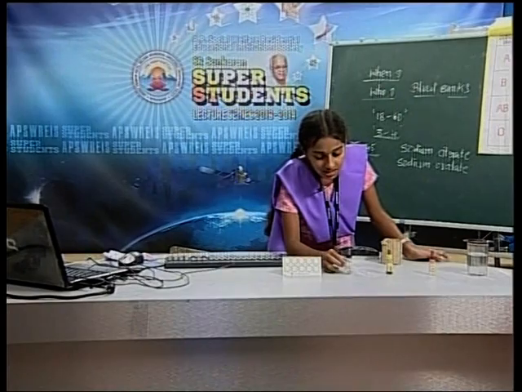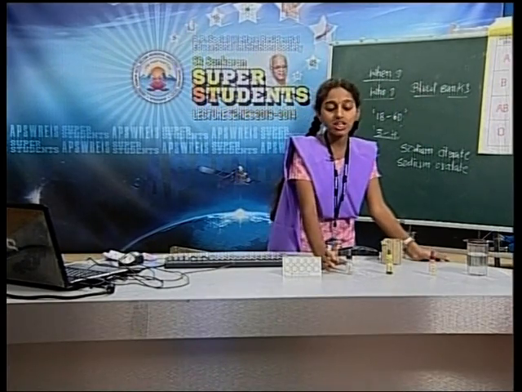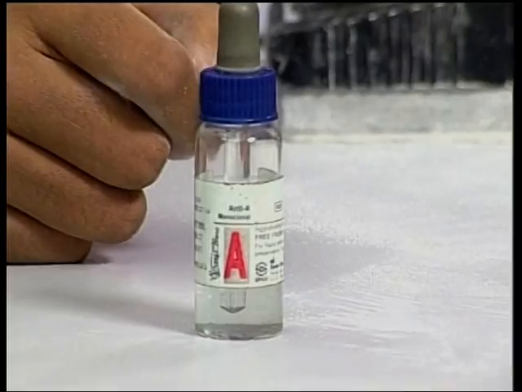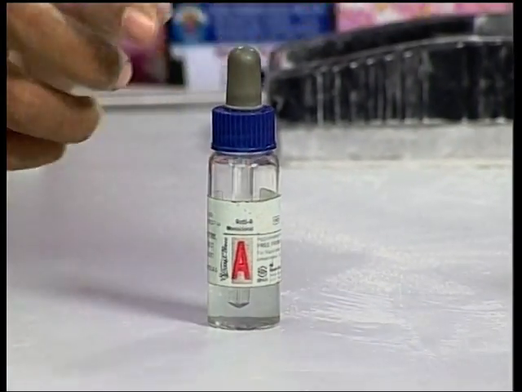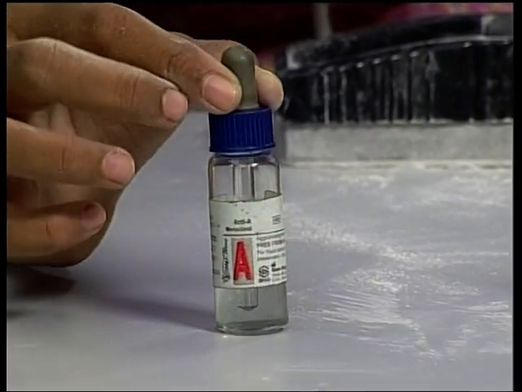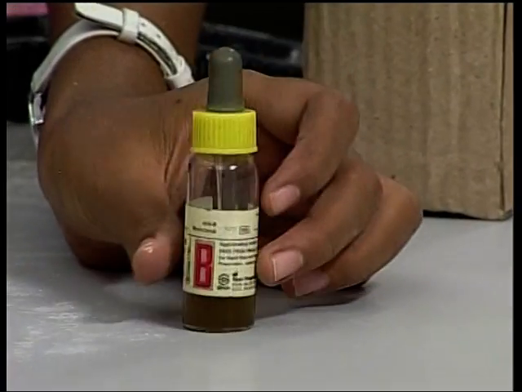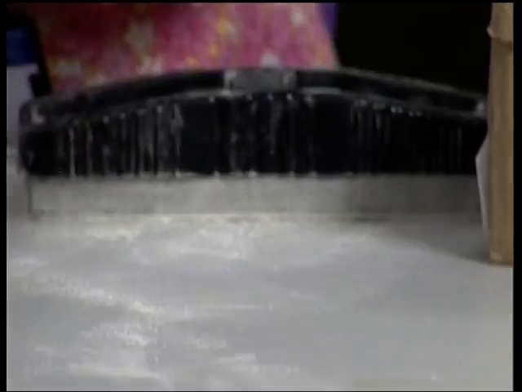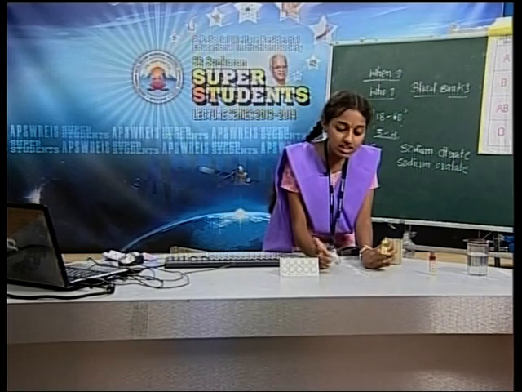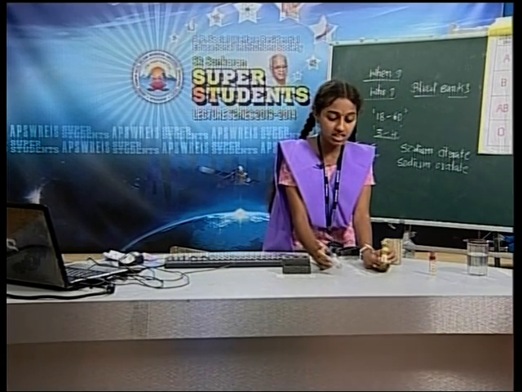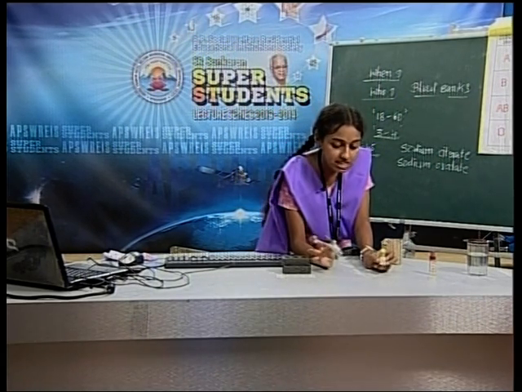And next, if you look here, you can see this. I said before, how many types of antigens, friends? 2 types of antigens: antigen A and antigen B. I got this from local lab technicians for you. This is antigen A.